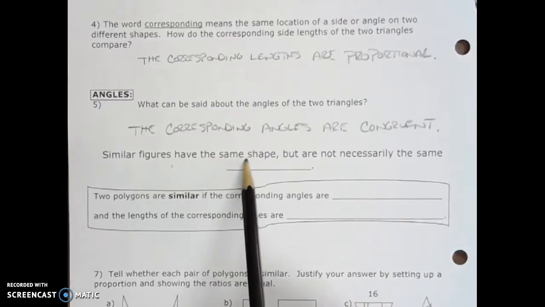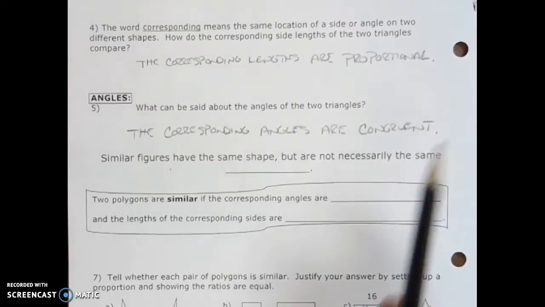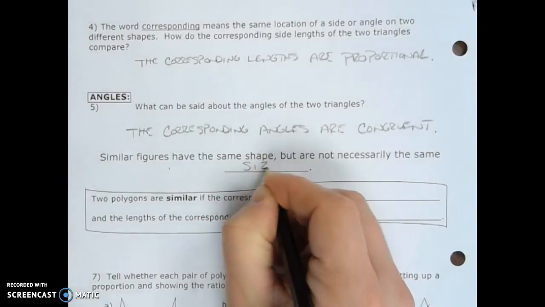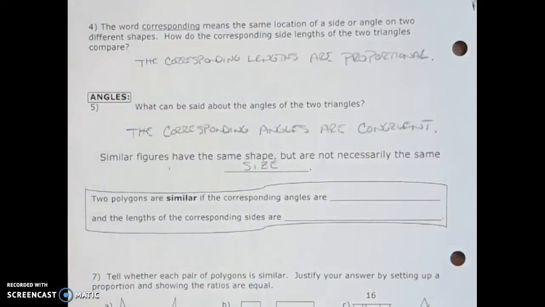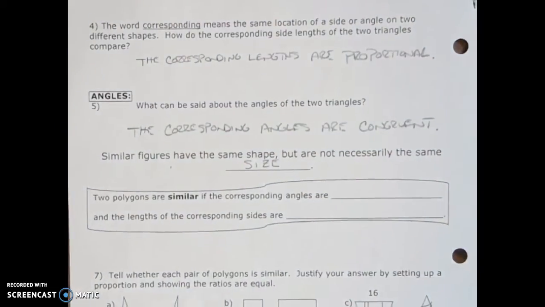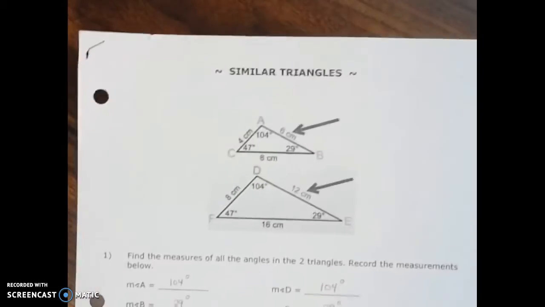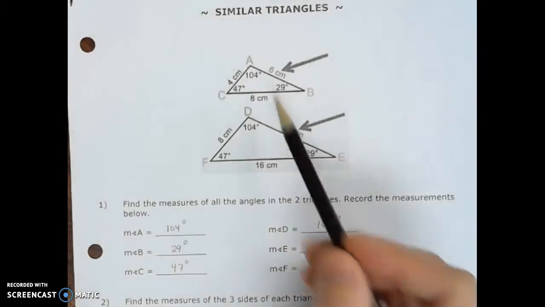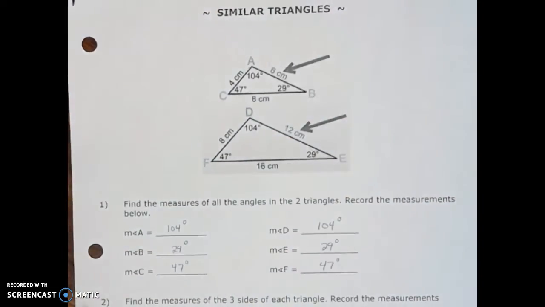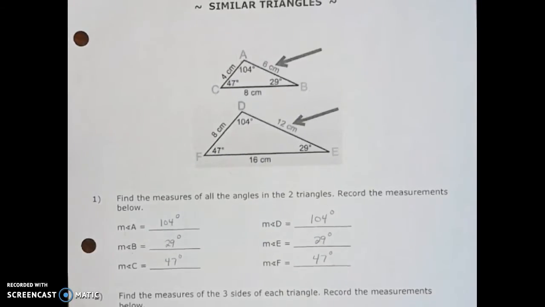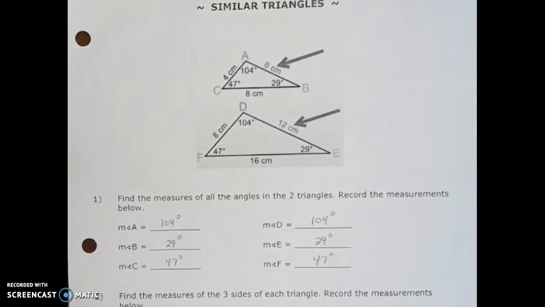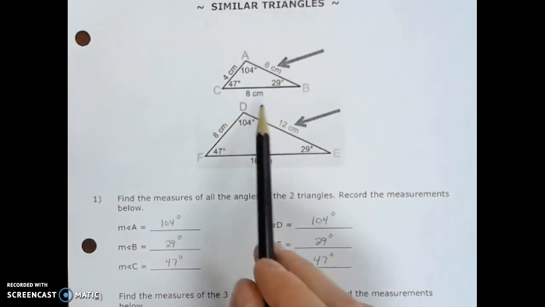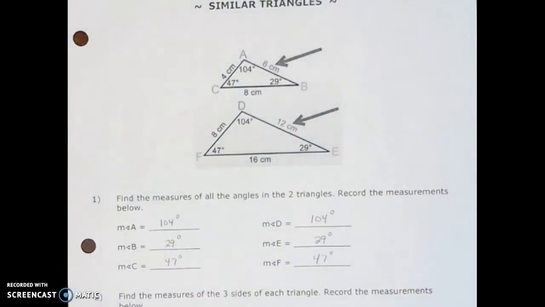Similar figures have the same shape, but they're not necessarily the same size. Okay, they're the same shape, but they're not necessarily the same size. Looking back at my triangles here, I just found out that they're similar because their corresponding sides are proportional and their corresponding angles are congruent. They're the same shape, but they're not the same size.